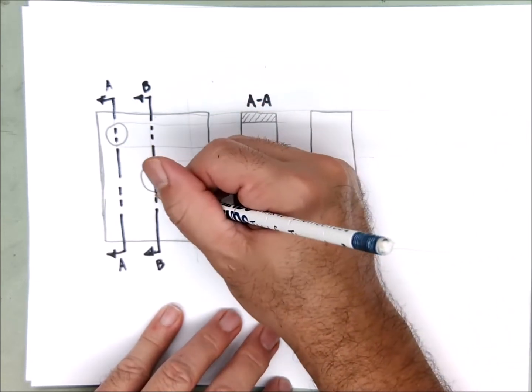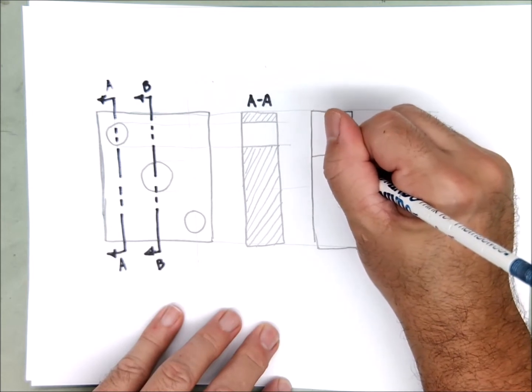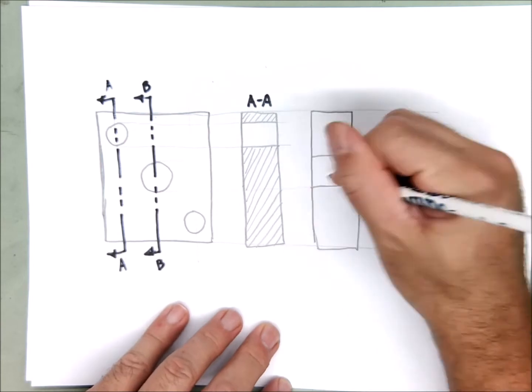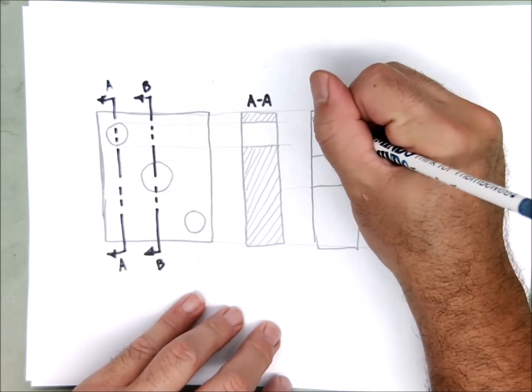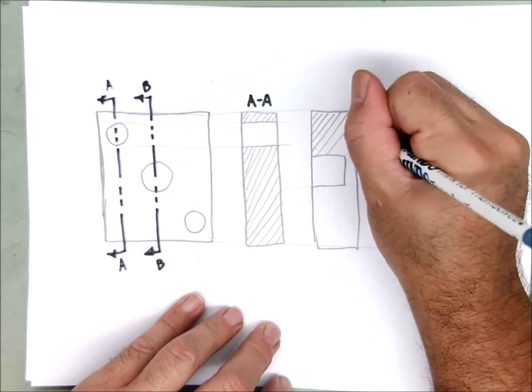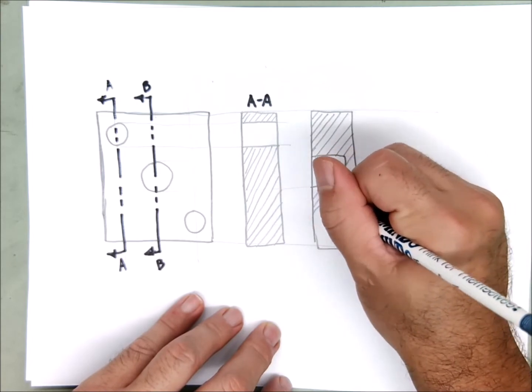And that's where the hole is. And you know what? This hole doesn't go all the way through. It goes most of the way through, but not all the way. But you really can't tell that from the front, right? Well, the section view is going to reveal that. So here's our section lines.